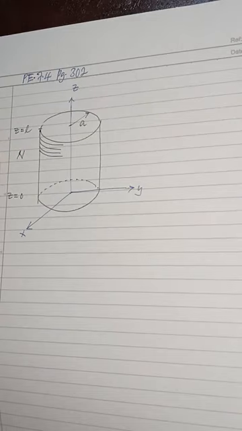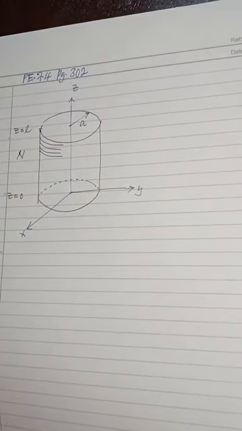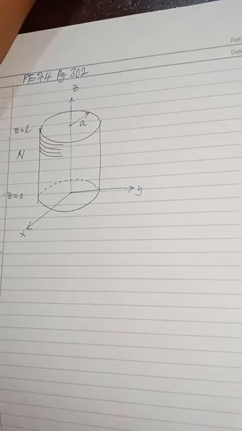So let's refer to the example or problem given in the textbook. If you can see from your book, problem 7.4, page 302. This question asks us to refer to figure 7.9, as given in the book. The figure is given in 2D, now I show you in 3D. That's how the solenoid looks like.